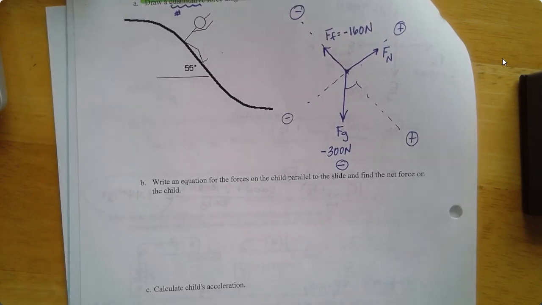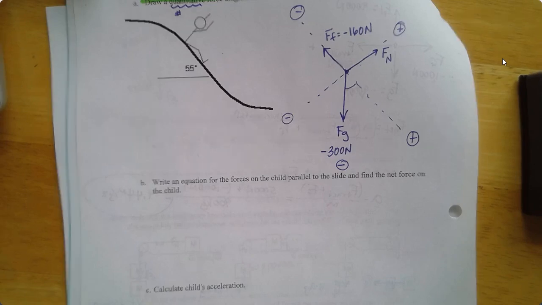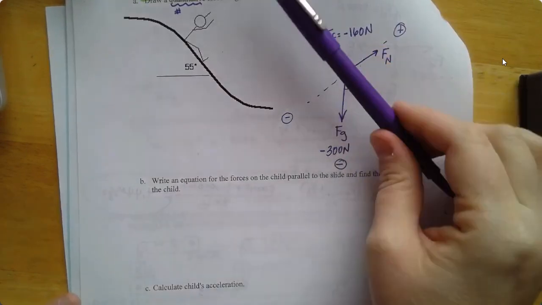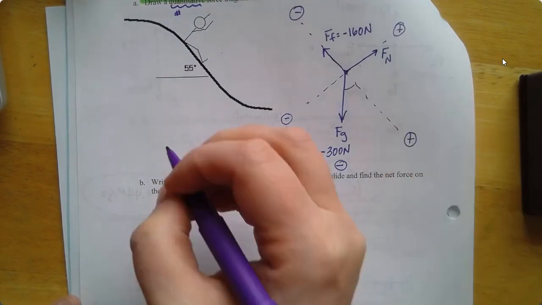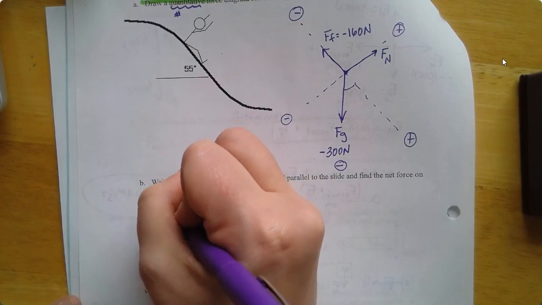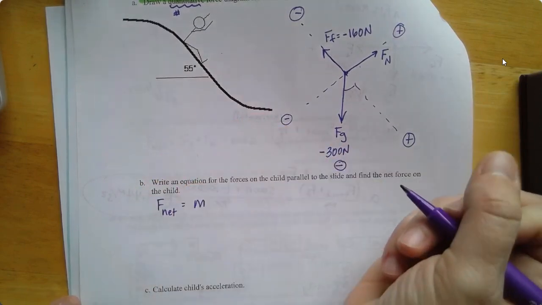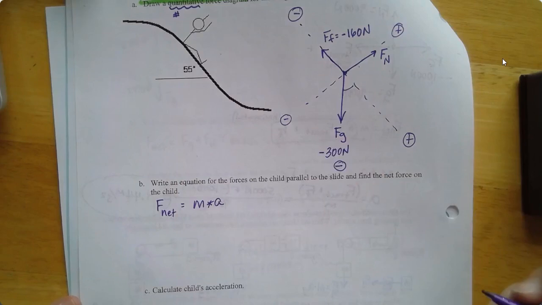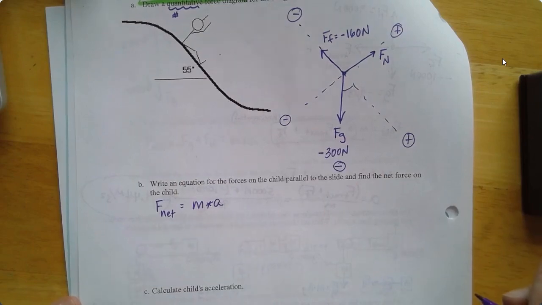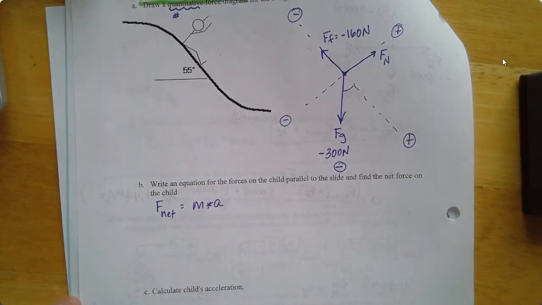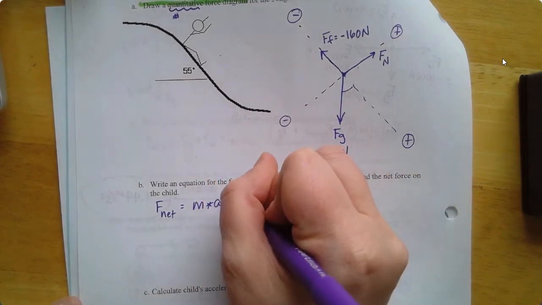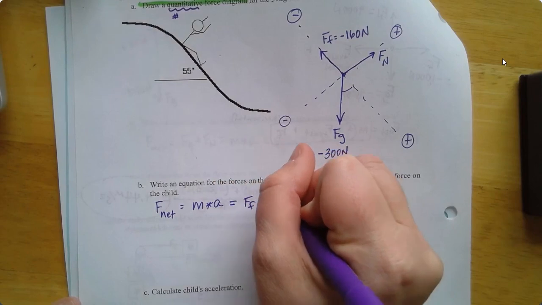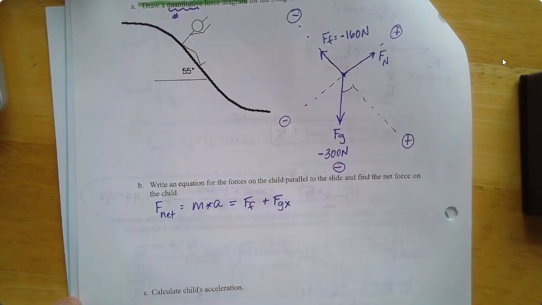So for part B, it says, write the equation for the forces on the child parallel to the slide. So that's going to be this line, and find the net force on the child. So this looks a lot like I need a net force equation. So I'm going to write F net is equal to my total mass, the mass of the child, times acceleration. And this is not acceleration due to gravity. This is acceleration of an object. So I'm not going to write a g there. And that's going to be equal to friction plus my force due to gravity that is parallel to the slide.